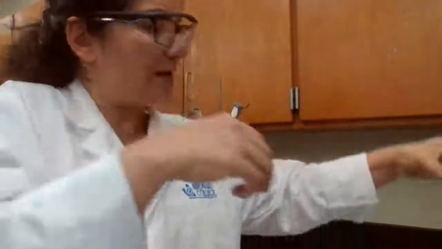So for 6, we have 28 milliliters. This is in milliliters because we are counting how much we actually have.